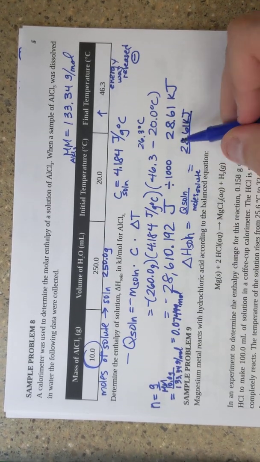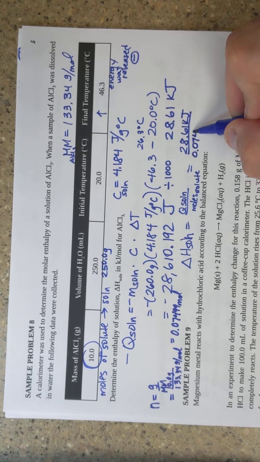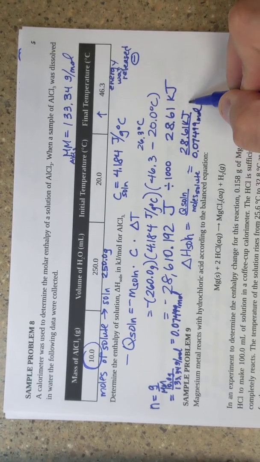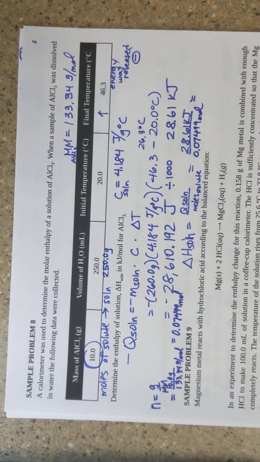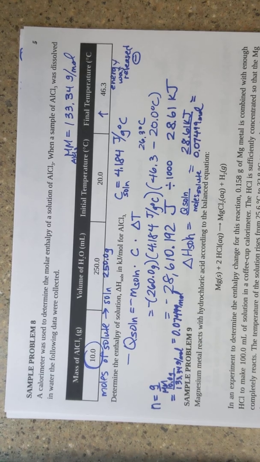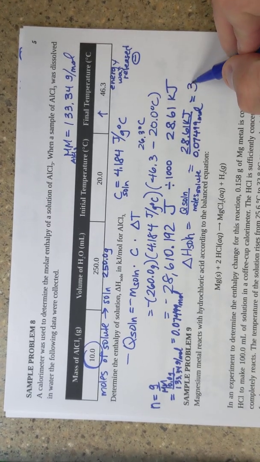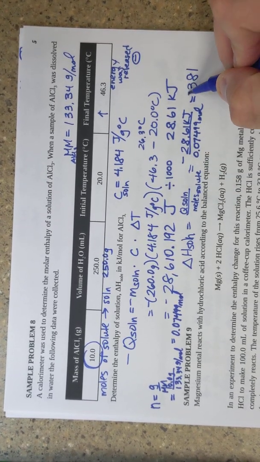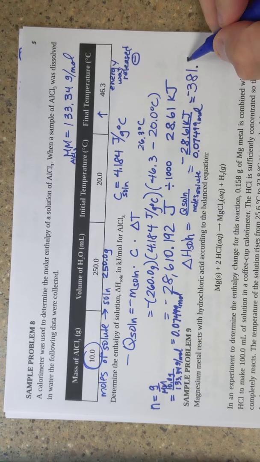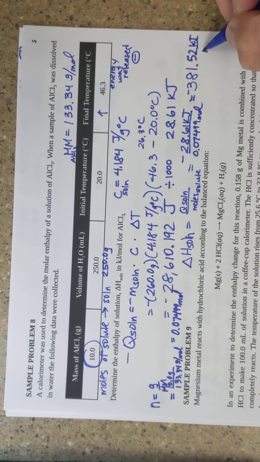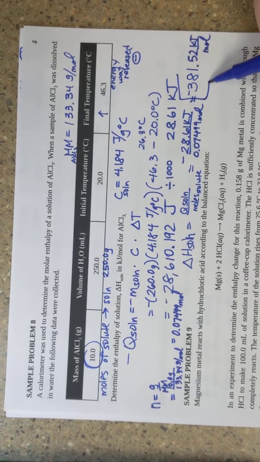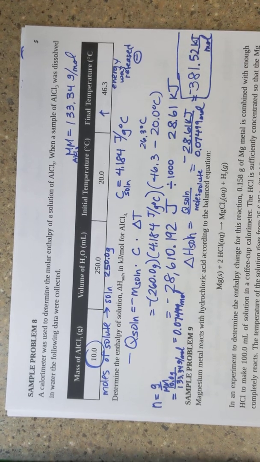Now I'm going to take my Q that I got up here, 28.61 kilojoules, and I'm going to divide it by the moles of solute that got dissolved, 0.07499 moles. And this is going to give me my enthalpy of solution in kilojoules per mole. 28.61 divided by 0.07499. Boom. 381, make it negative, I forgot, make it negative, 381.52 kilojoules per mole. That is how you solve question number 8.